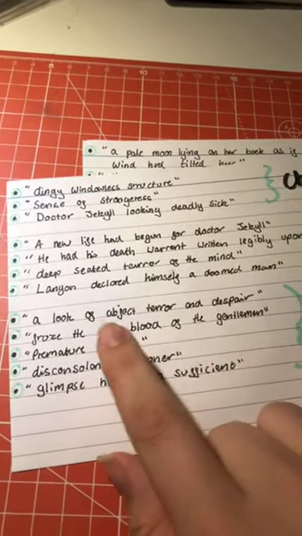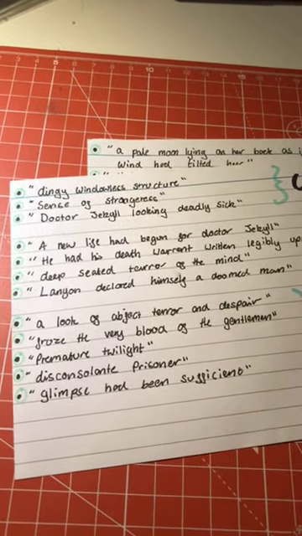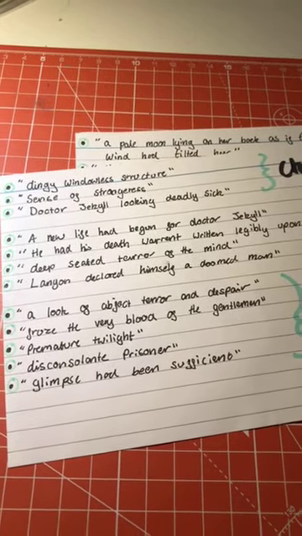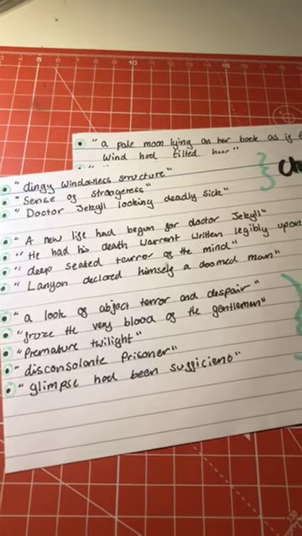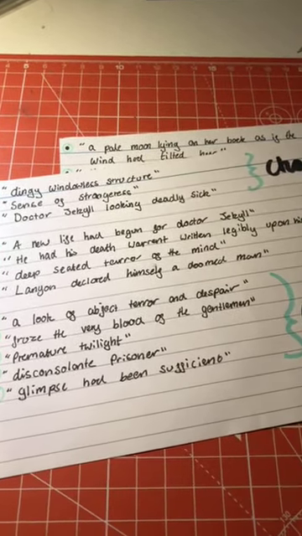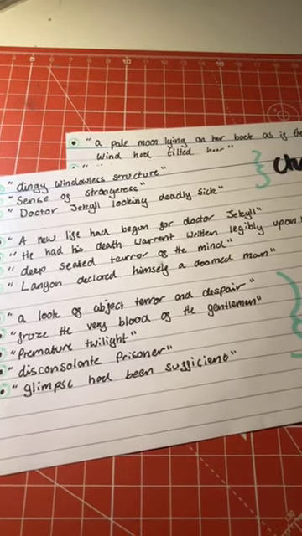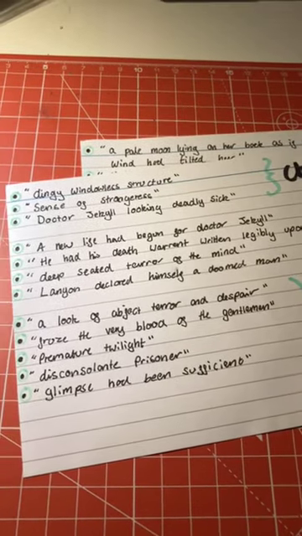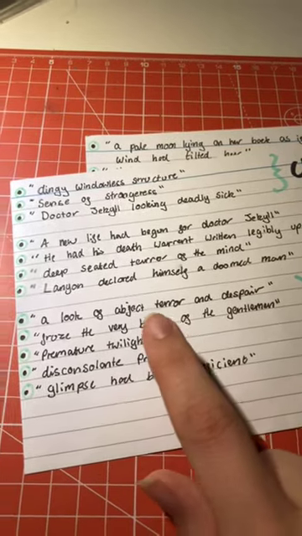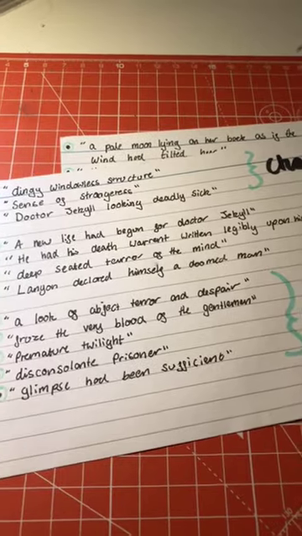The one I picked up here is: a look of abject terror and despair. That just shows this face that Jekyll pulls as he feels himself about to transform. It shows how much he fears the transformation at this point, how much he's not willing in this transformation. He does not want to become Hyde anymore, and it's the abject. You can go into your AO2 marks talking about the use of the word abject and how that shows that it's utter terror.